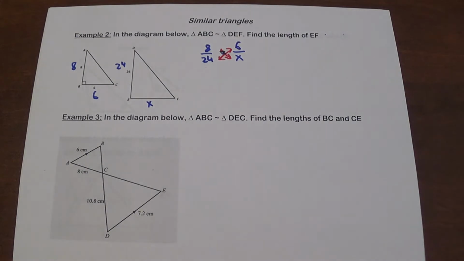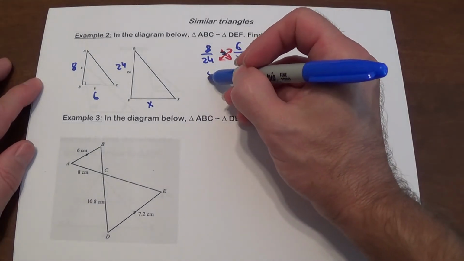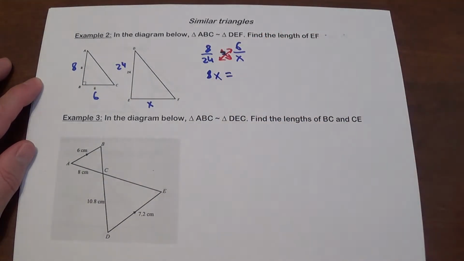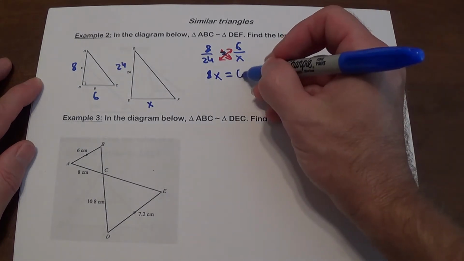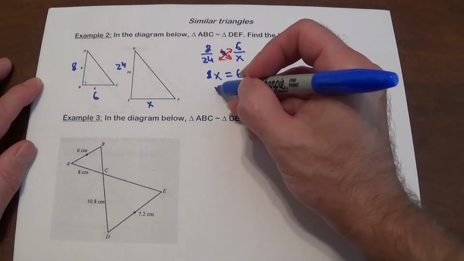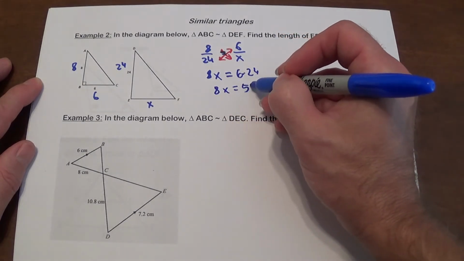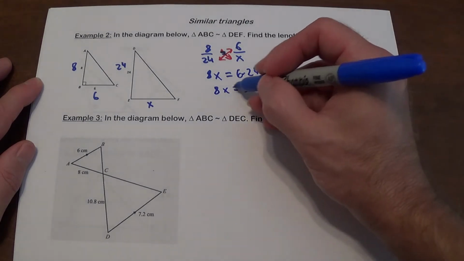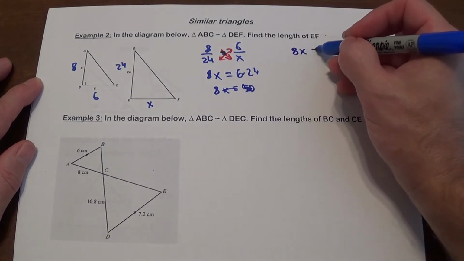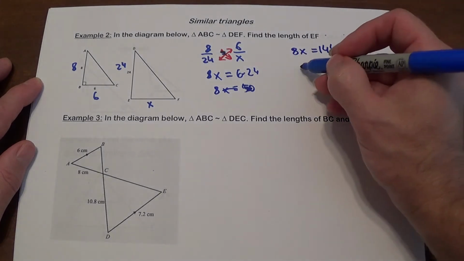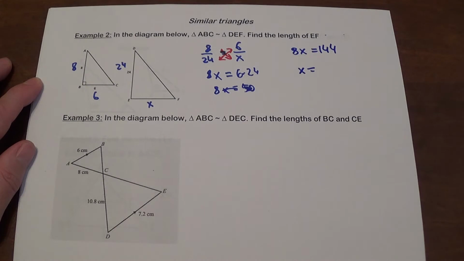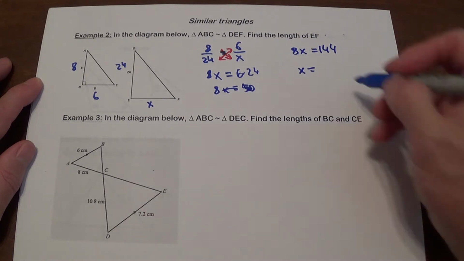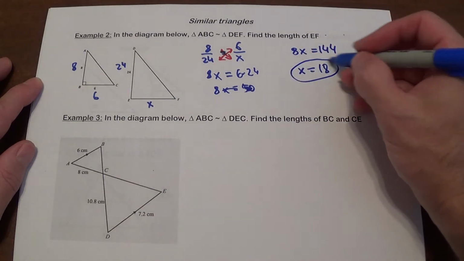When we solve proportions, we cross multiply. So we're going to have 8 times x equals 6 times 24, which gives us 8x equals 504. No, it's not 504. This is going to be 144. So 8x is 144. Divide both sides by 8. And we're going to get 18. And that's it.